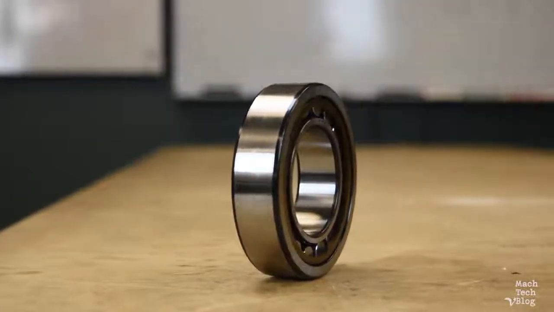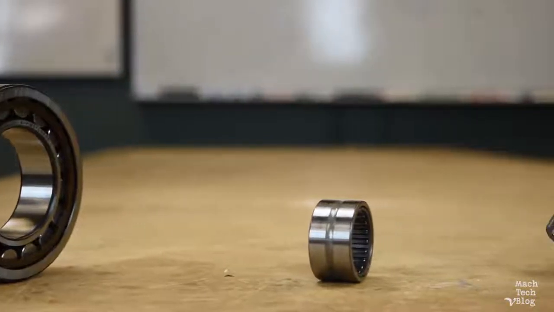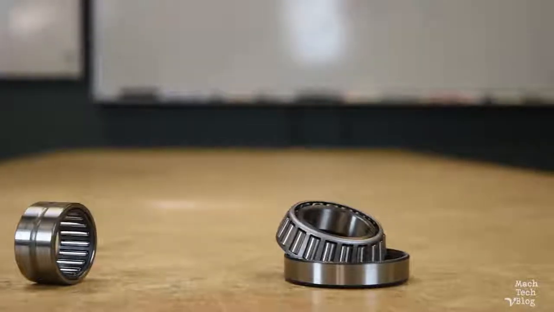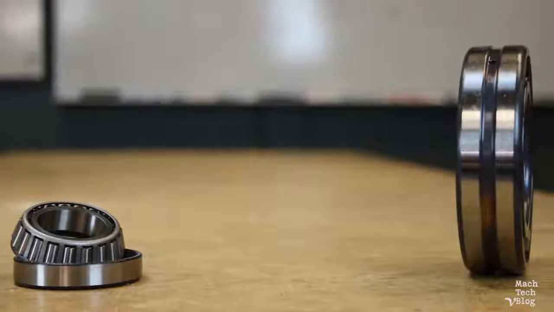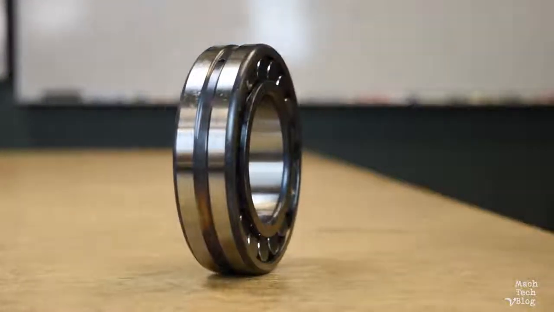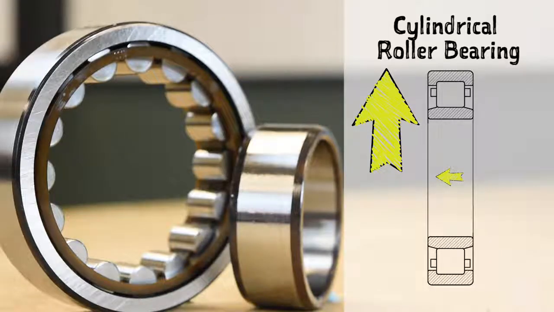Along with ball-type elements, there are also roller-type elements used in anti-friction bearings. Unlike balls, which contact the races at single points, rollers of all types contact the races along their entire lengths. The increased line-shaped contact area means they can handle significantly higher loads. The cylindrical roller bearing can support exceptionally high radial loads. However, it has almost no thrust load supporting capacity because rollers are not designed to contact the races on the end faces.